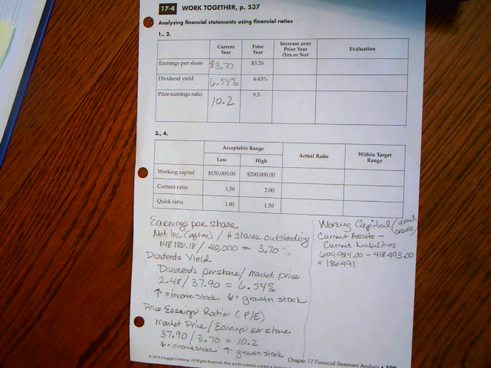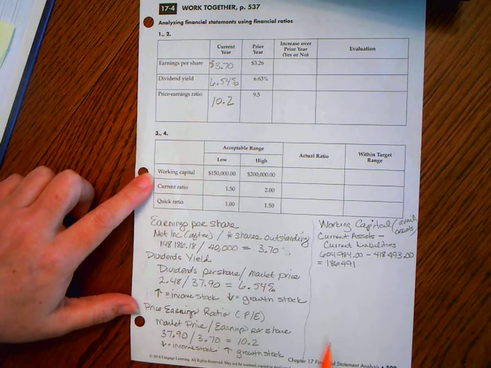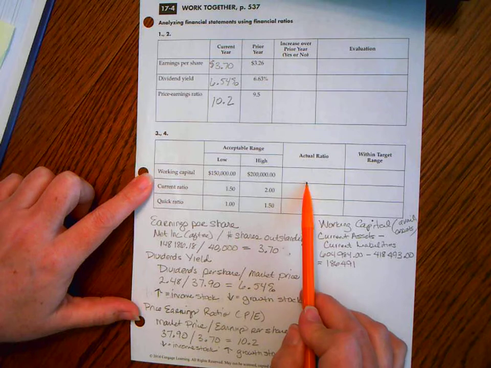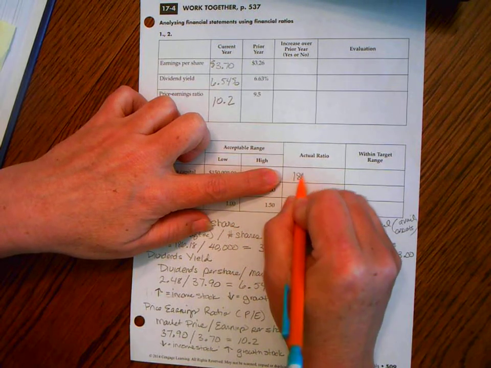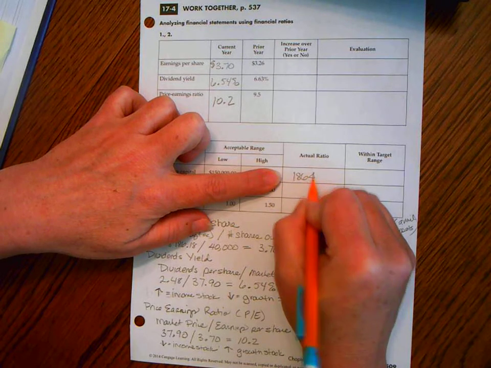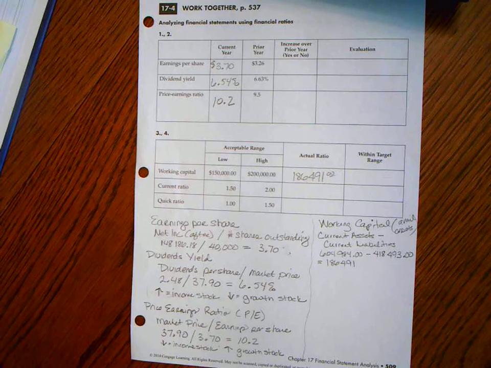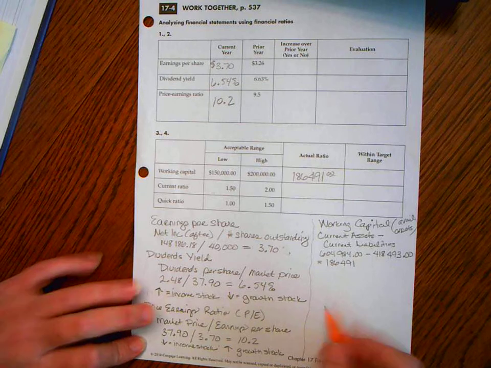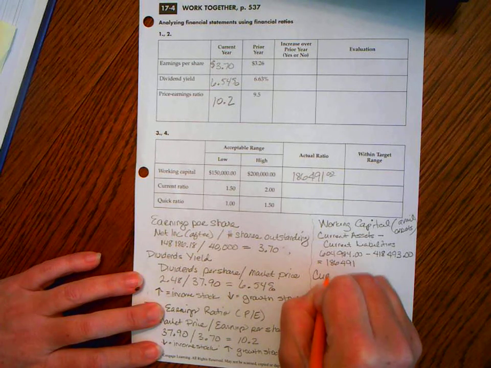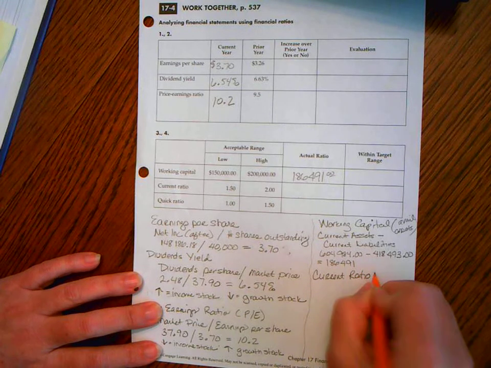All right, so actual working capital, 186,491.00. Not really a ratio, just a calculation. All right, and then the next one is current ratio. This one is a ratio.